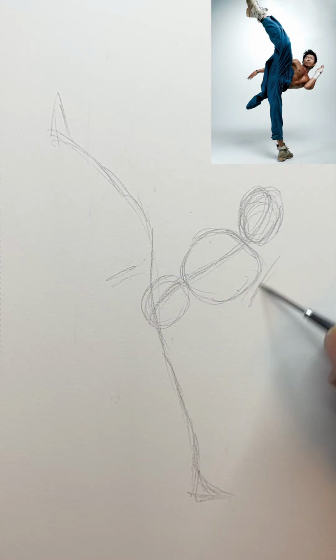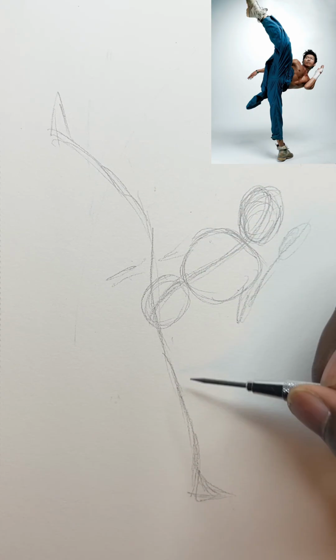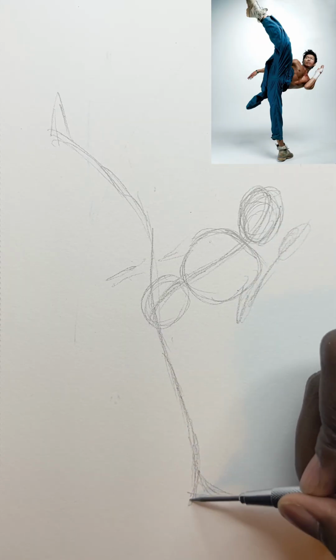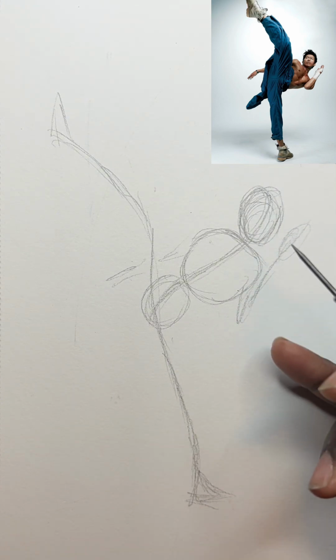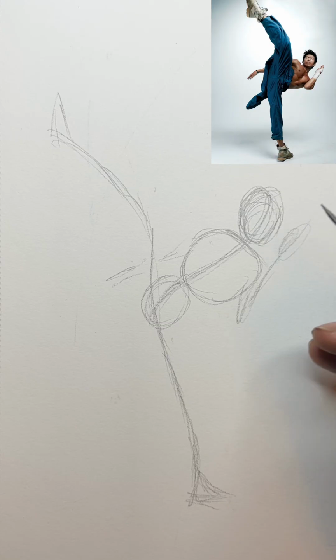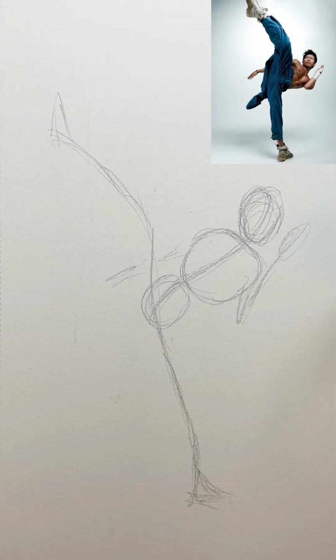And got a hand right over here. Alright guys. So basically what I've done here is I've captured the flow of this drawing. This isn't the finished product by no means, but if you can find the flow, you're already halfway there to creating the finished product of your dynamic pose.